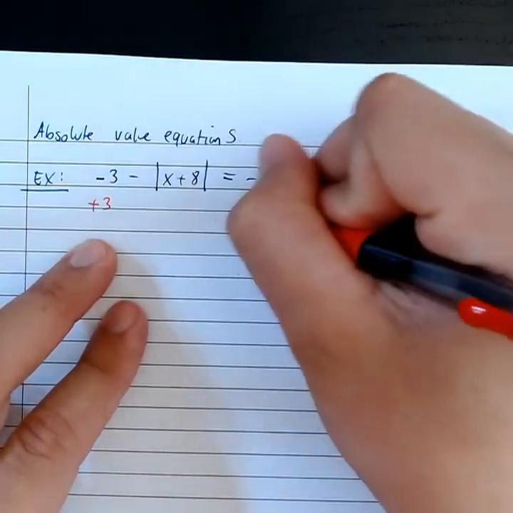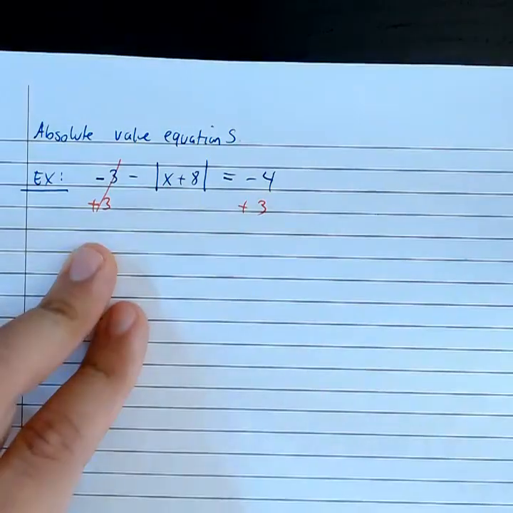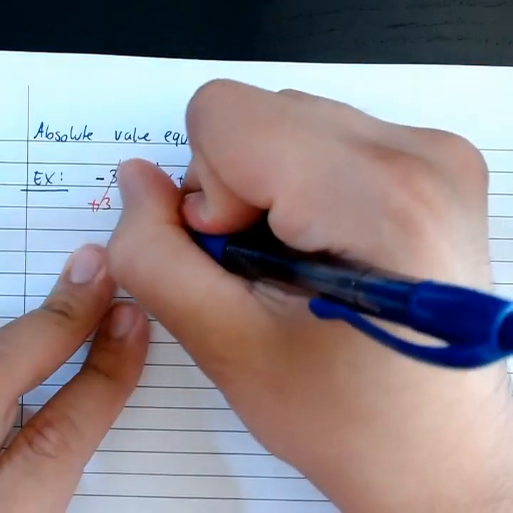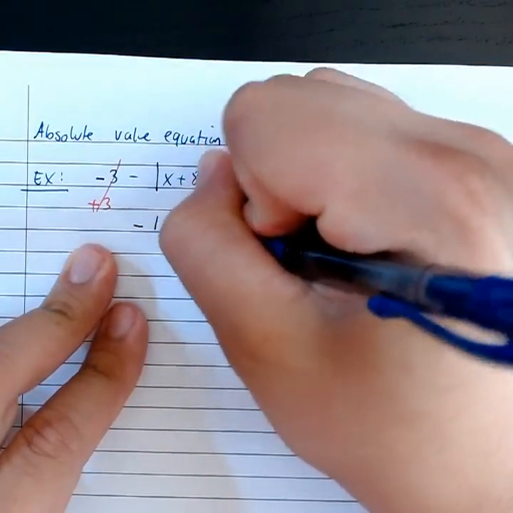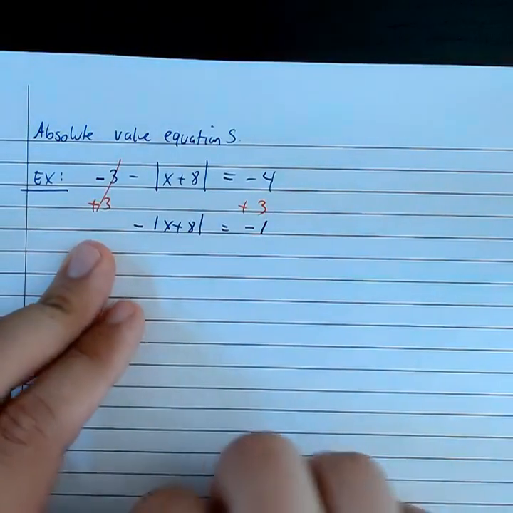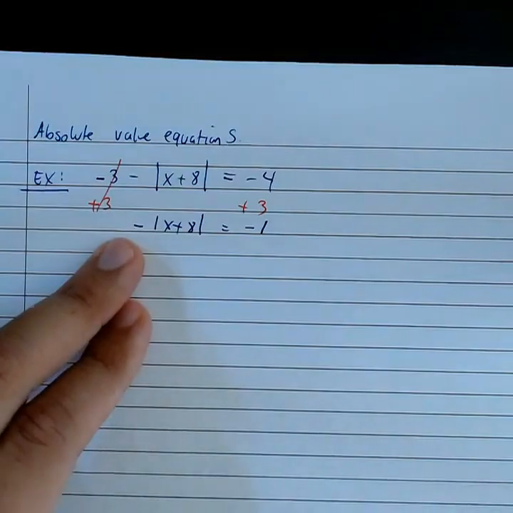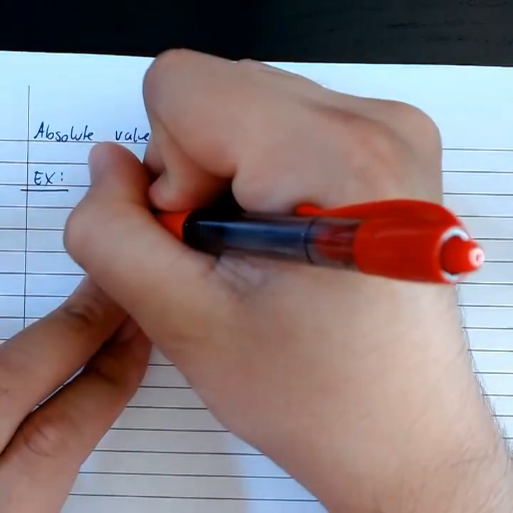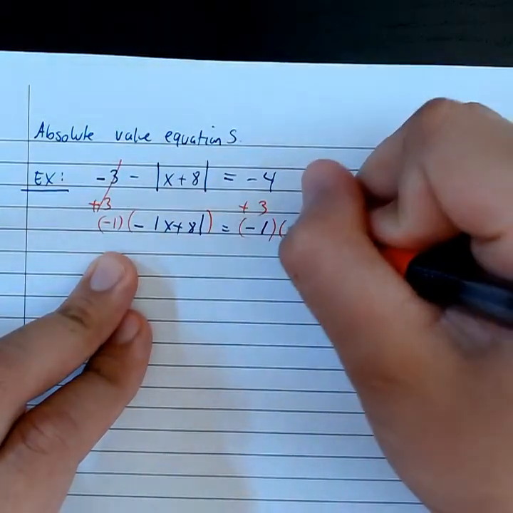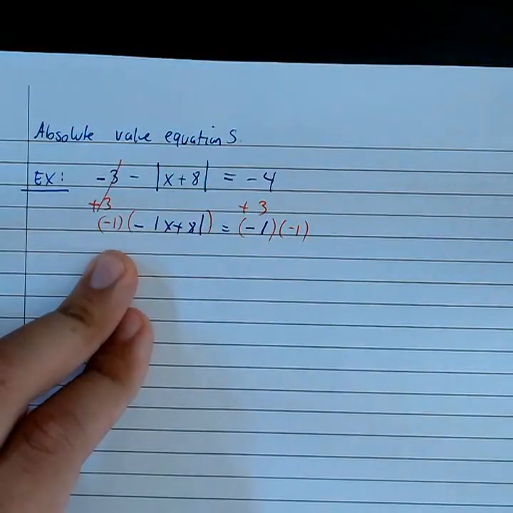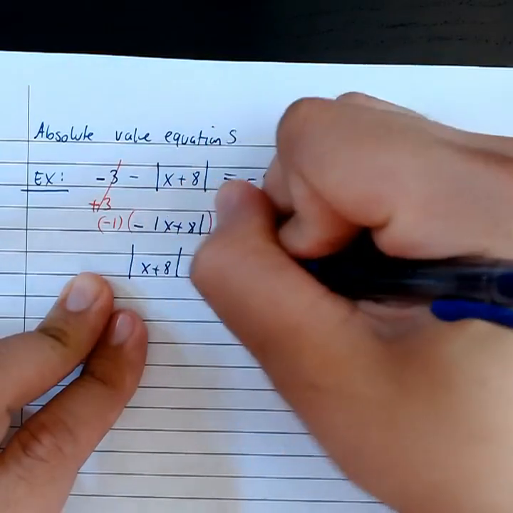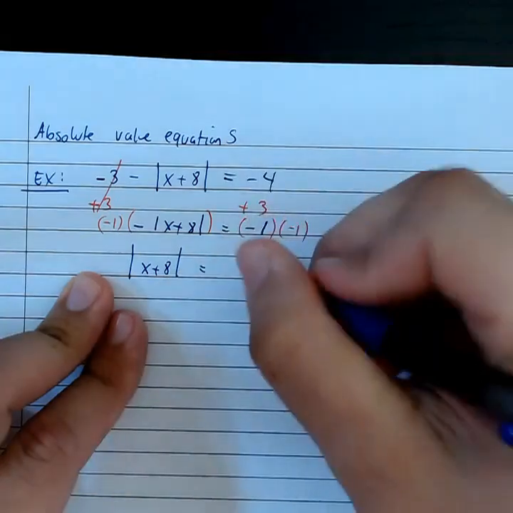Let's go ahead and add 3 to both sides. All right, 3 minus 3 is 0. That's gone. And that's going to be minus the absolute value of x plus 8 is equal to negative 4 plus 3 is negative 1. And now I don't want that negative in front of my absolute values. I want absolute values just by themselves. So let me multiply both sides by a negative 1. That way a negative times a negative makes it a positive. So here I have the absolute value of x plus 8 is equal to negative 1 times negative 1 is positive 1.